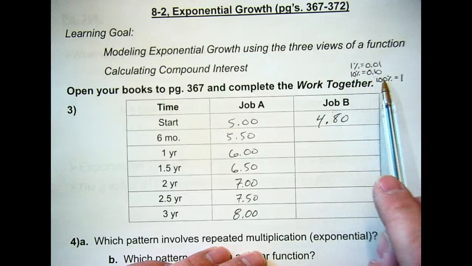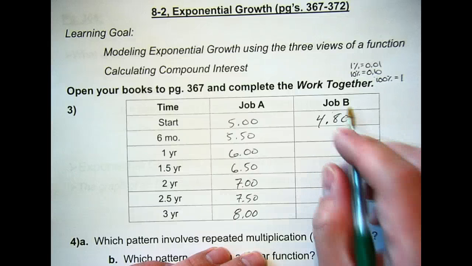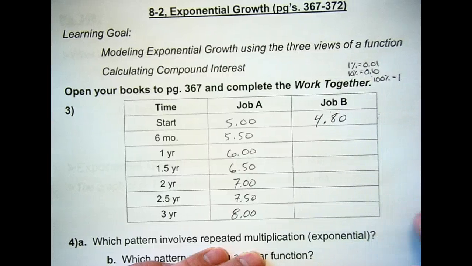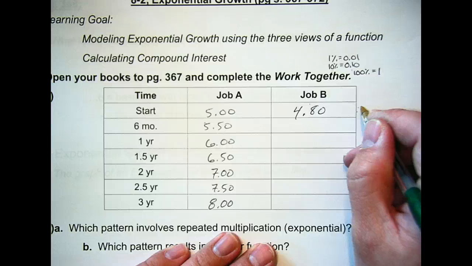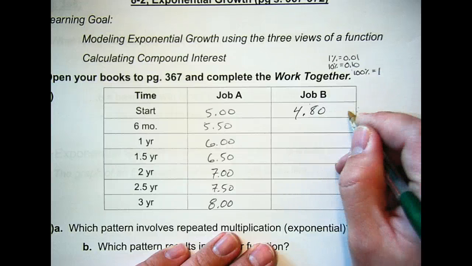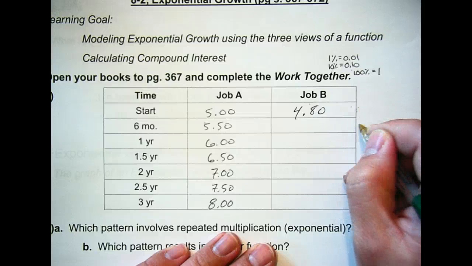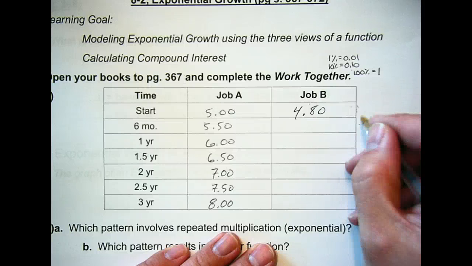So here, when we're saying we're increasing 10% every time, it means, Eddie, if Eduardo has this job, and he initially got $4.80 an hour. If he goes on to the next hour, does he still get $4.80?